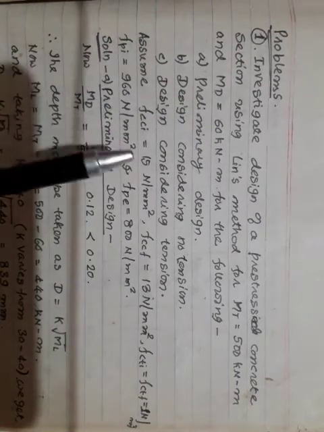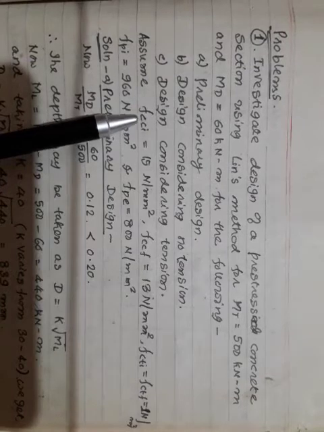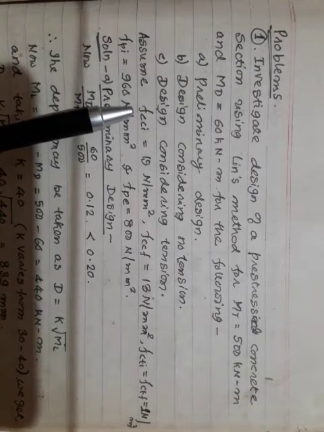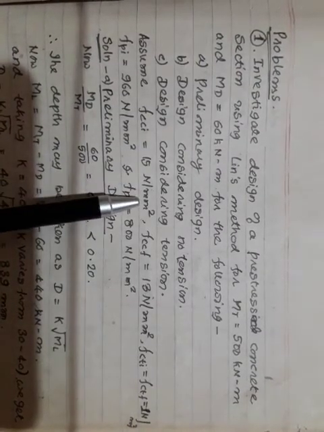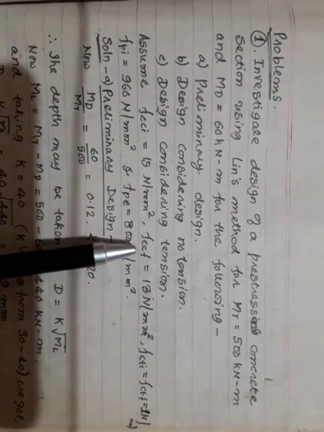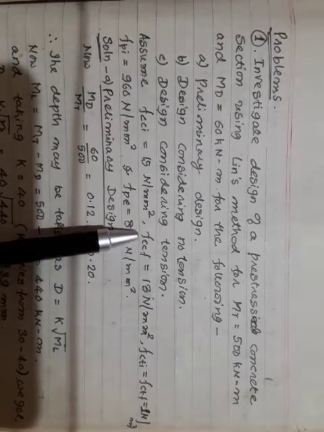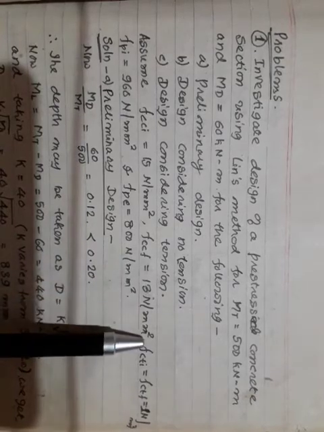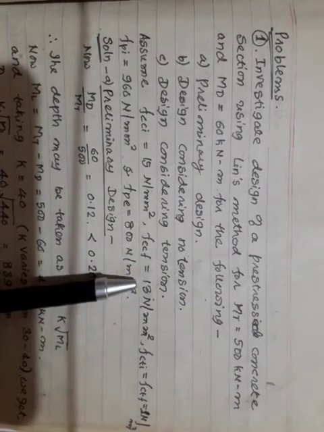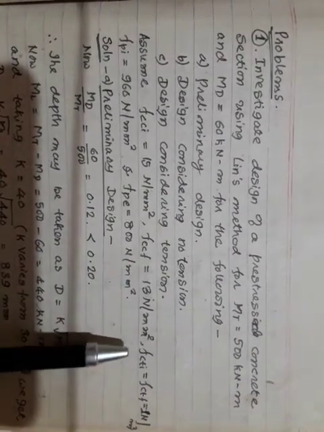He has also given some more data. Assume FCCI, the permissible compressive stress in concrete in initial condition, as 15 Newton per mm square. FCCF, the permissible compressive stress in concrete in final condition, is 13 Newton per mm square.